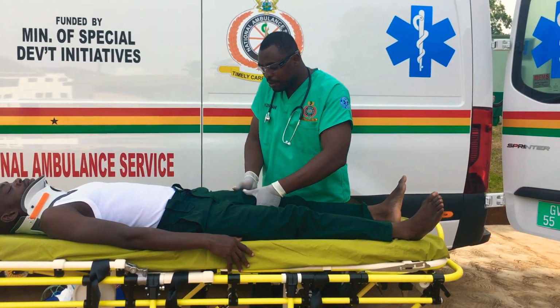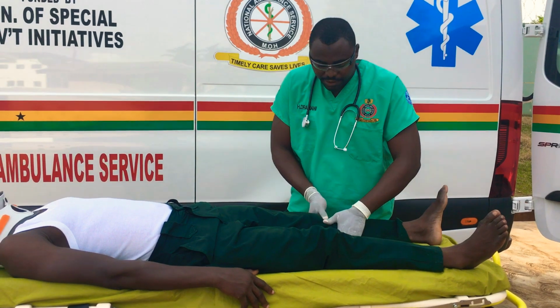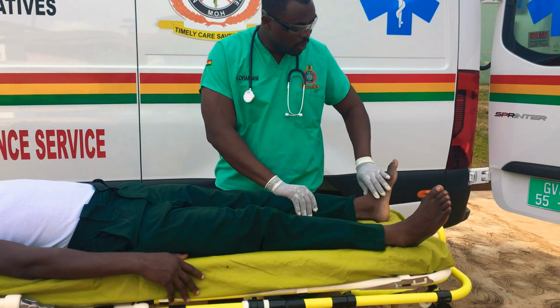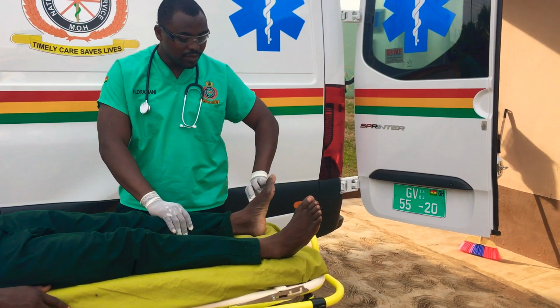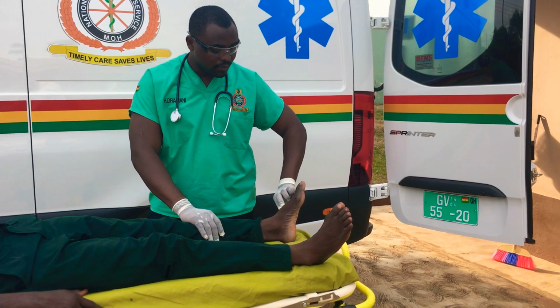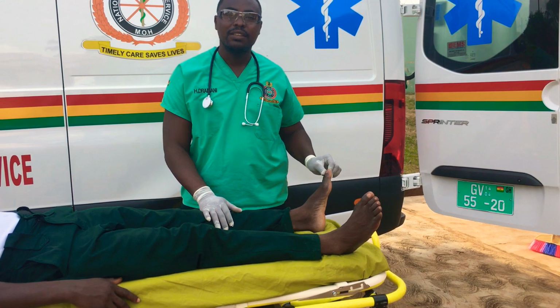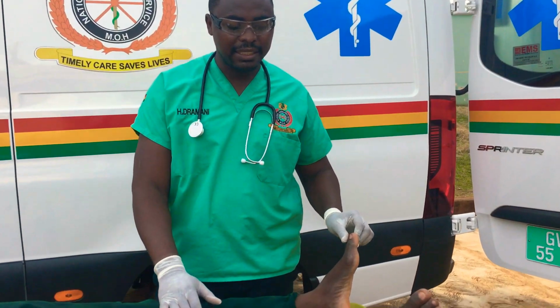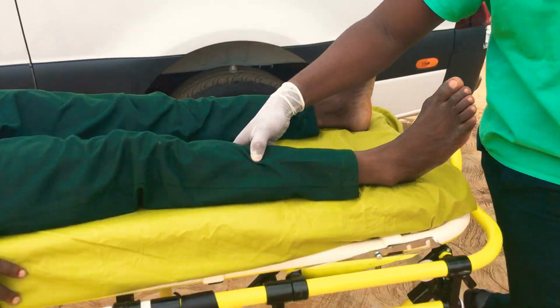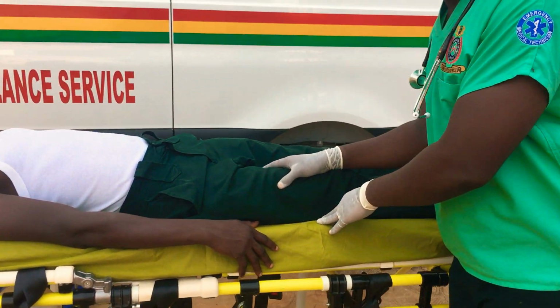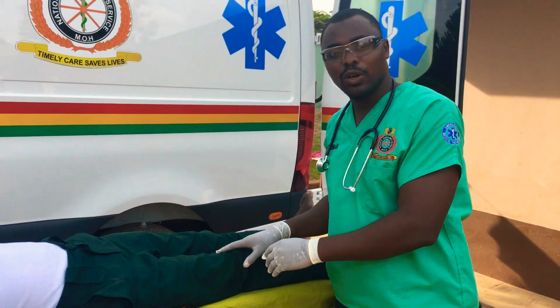When you are done, you begin with the extremities, starting with the lower extremity. So you palpate for any deformities, DCAP-BTLS. When you get here, you check for distal pulse, and as your patient is unconscious, you also need to check for motor and then sensation. Then come to the other extremity, and remember, do not walk over your casualty.